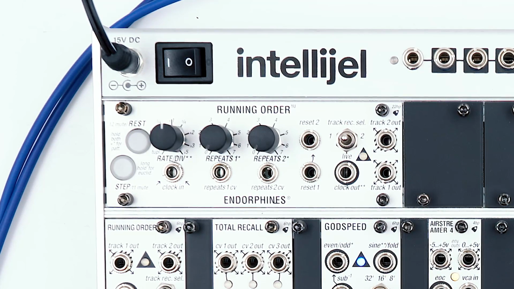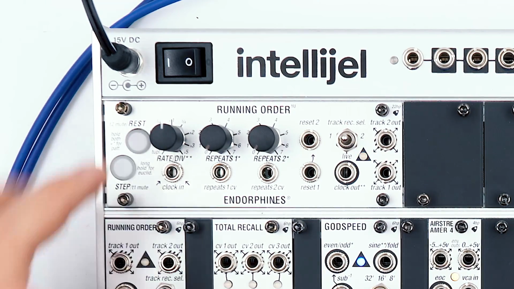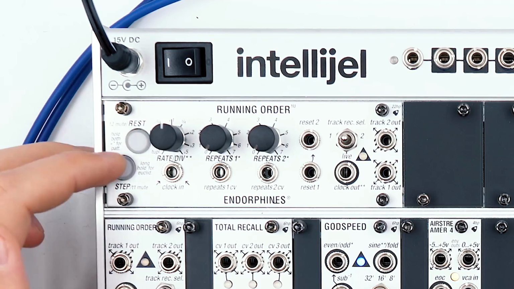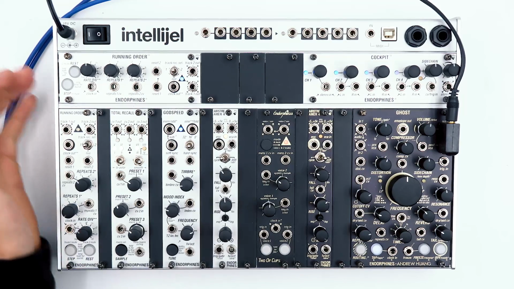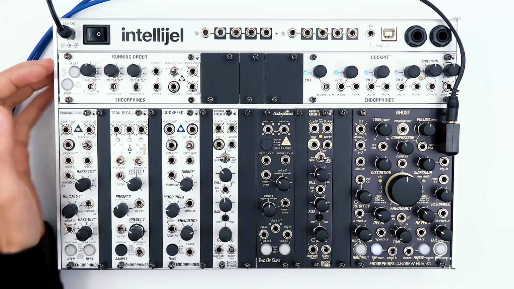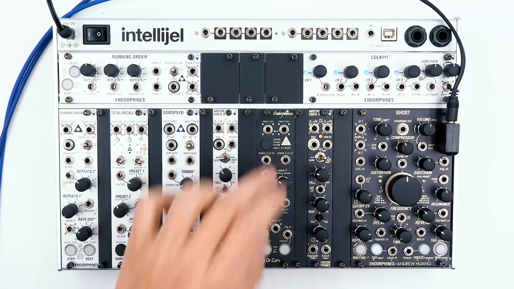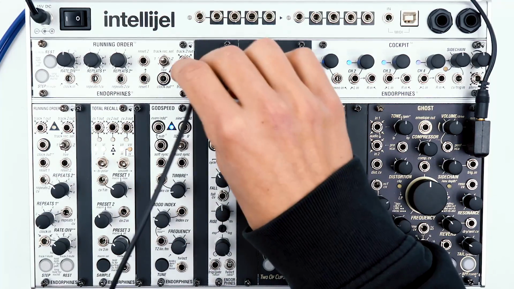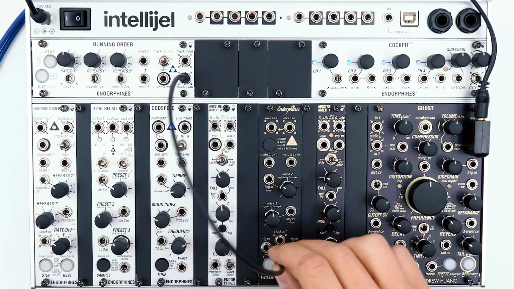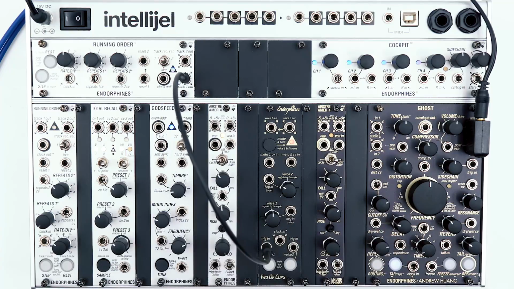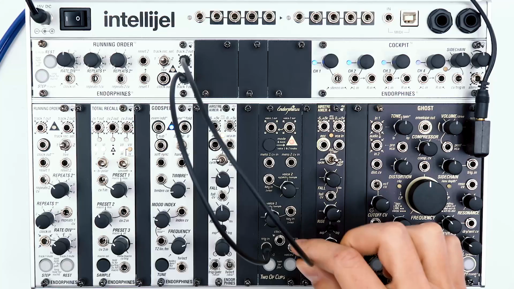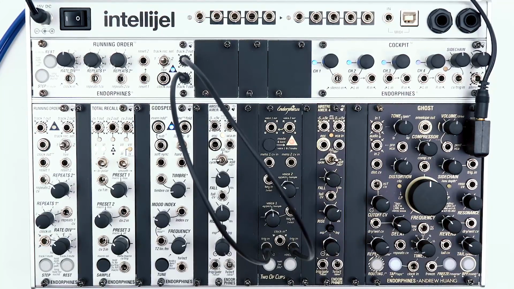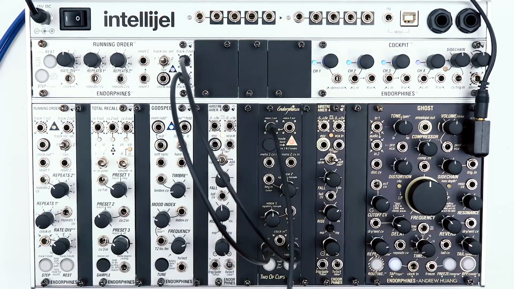Let's check out the SH101 mode, where we can add active steps and rest steps using these 2 buttons to create our sequence. To show how this works, I will be using the Running Order 1U as a sequencer and 2 of Cups as a sound source. Let's patch the track 1 output to trigger the first voice on the 2 of Cups, track 2 output to trigger the second voice on 2 of Cups, and the output of 2 of Cups will go directly to Ghost for some effects processing.